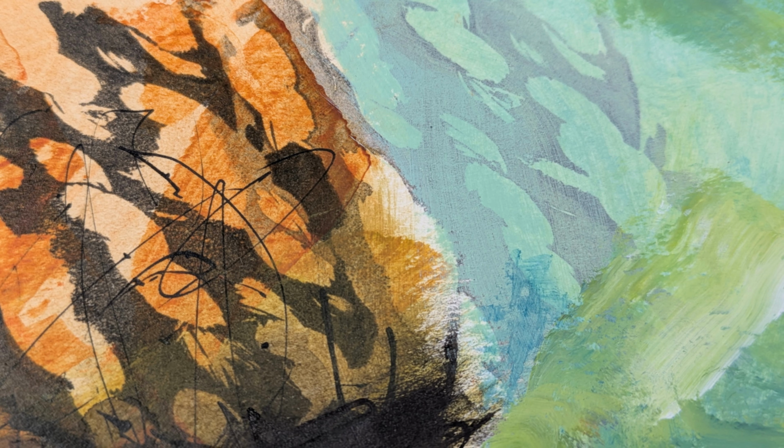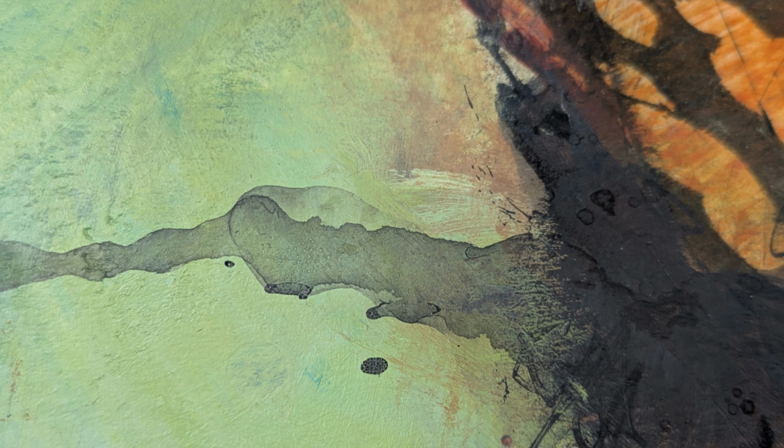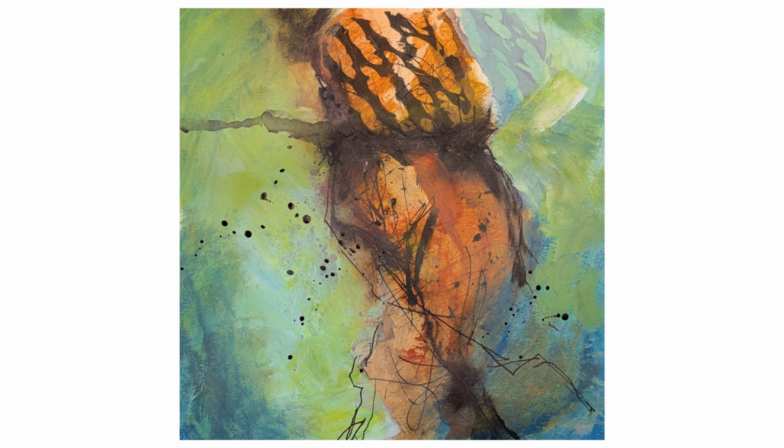And here are the close-ups of this painting, and I'll show you the final painting in different orientations as well.